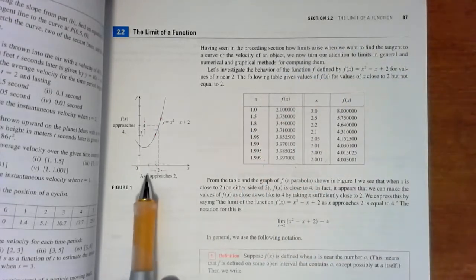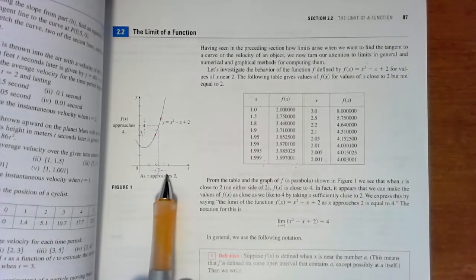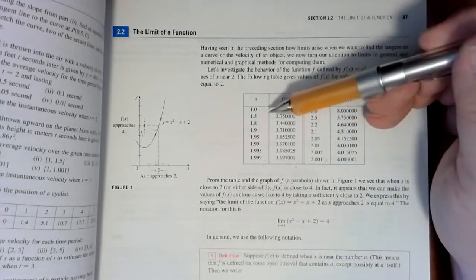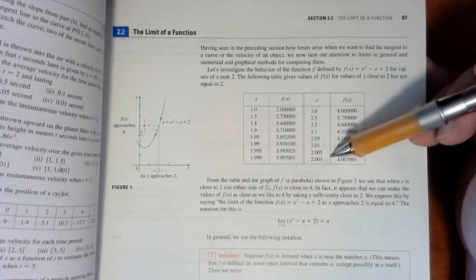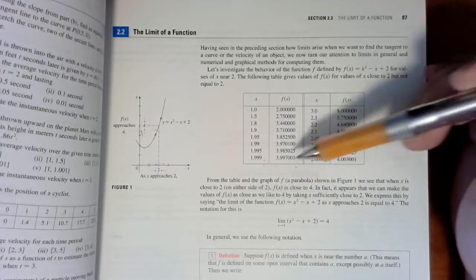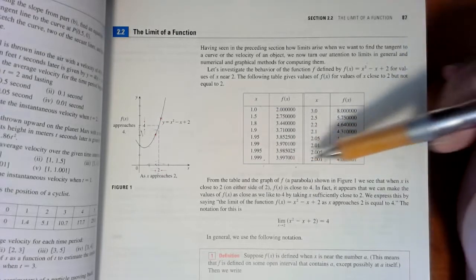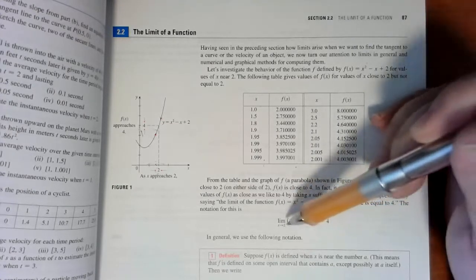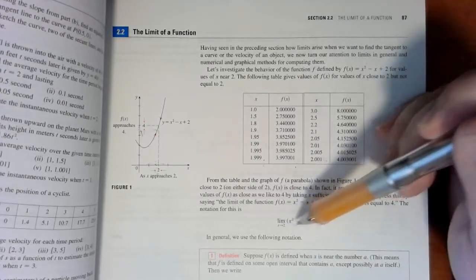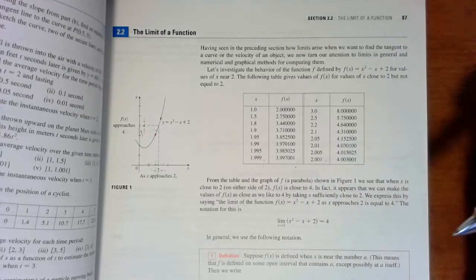We took x from 1 to 2, and then we took x from 3 to 2. So we took x as we approached 2 from the left, and then we looked at x when it approaches 2 from the right. And we looked to see what our y values did, and the y values were approaching the same number, 4, and so we said that the limit as x approaches 2 of f of x is equal to 4. Very good.